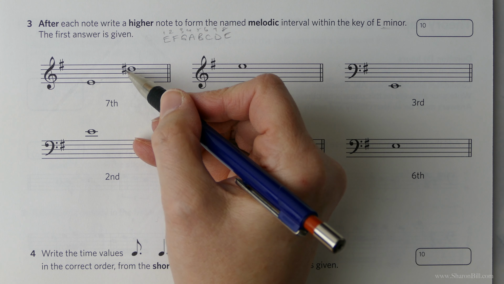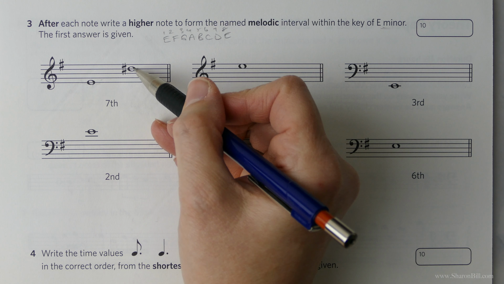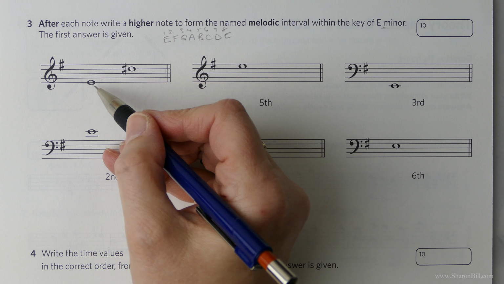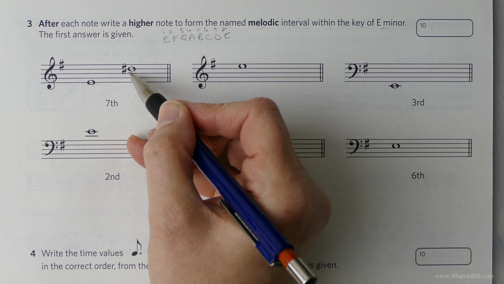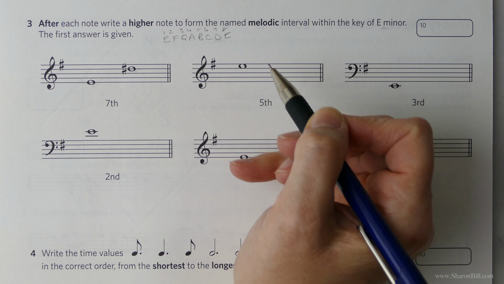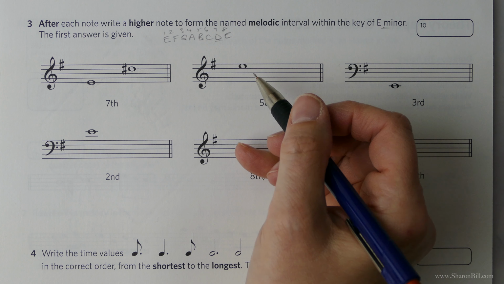Now here, of course, it's a D sharp because we know in the minor scale we raise the 7th going upwards, but that shouldn't put you off. It doesn't change the fact that it's a 7th. We're just counting up 7. The sharp doesn't change the fact that it's the 7th degree of the scale. So let's carry on now with this next one.